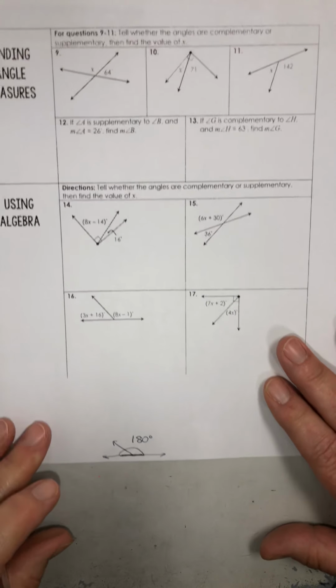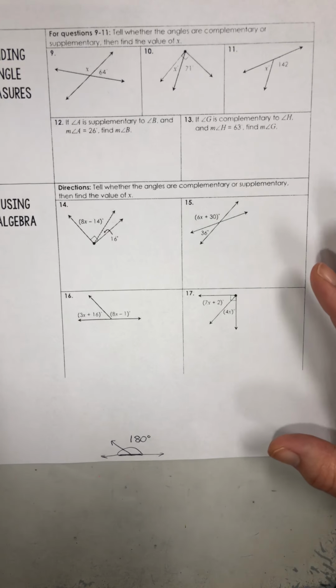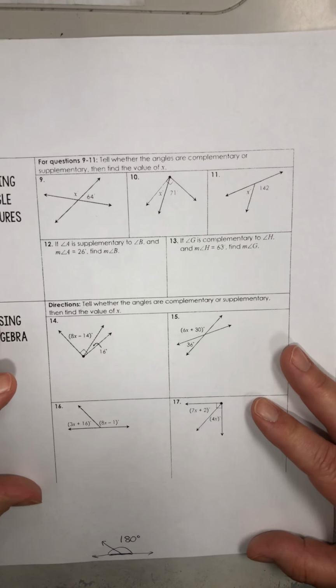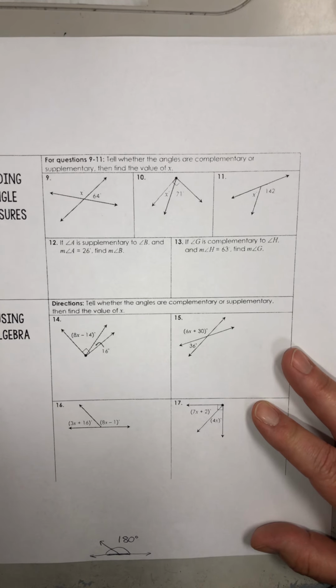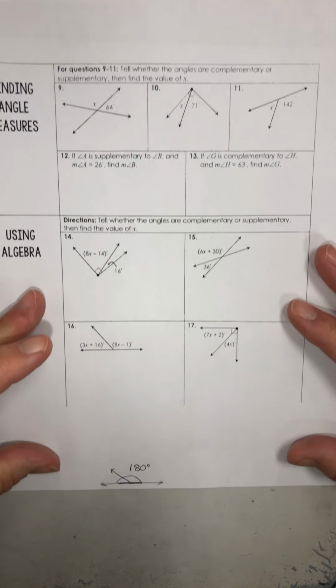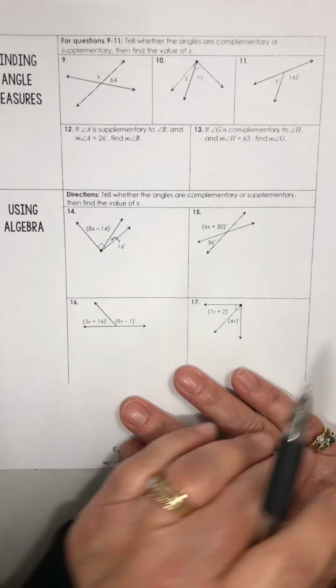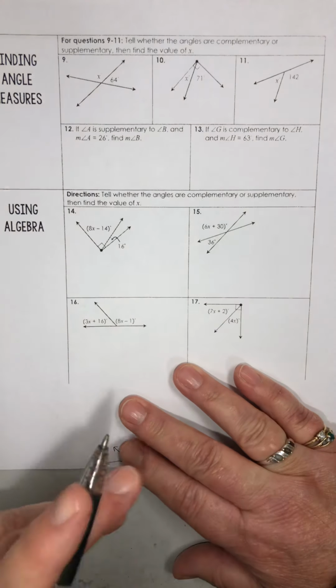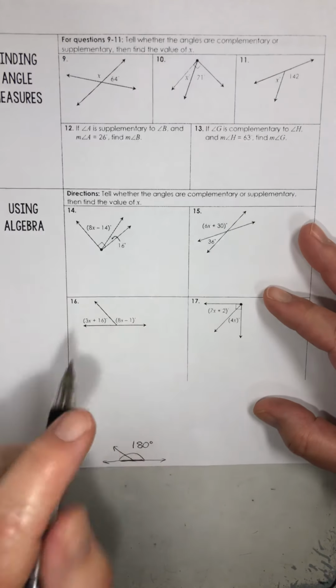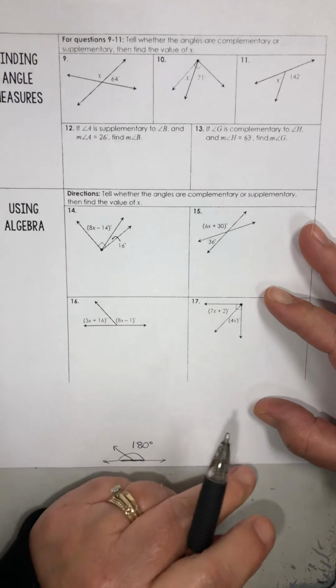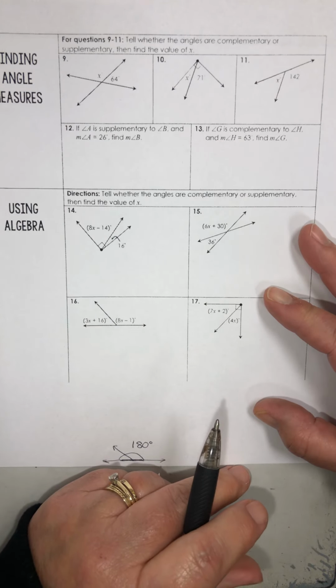So we're going to use that idea again today to find missing angles. Okay, so the top of this page might look familiar because we already did that yesterday, so I'm not going to do that again today. We're just going to do these four problems at the bottom of the page. First, it says to tell whether the angles are complementary or supplementary, and then we need to find that missing value of x right there so that we know what x equals and what that angle equals.